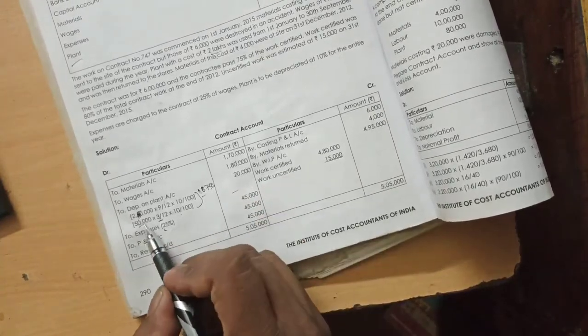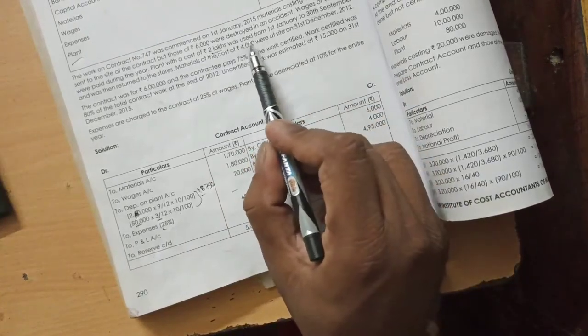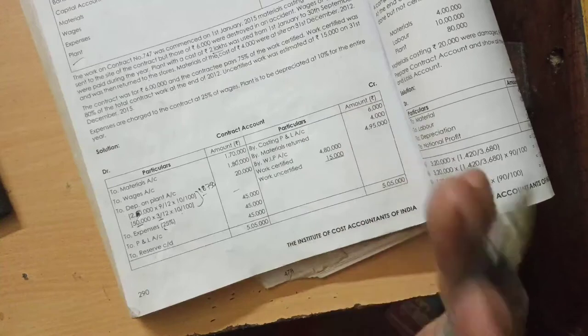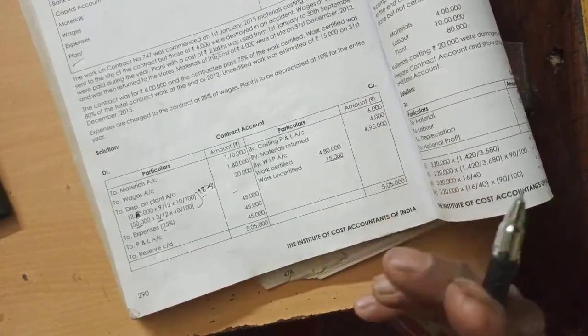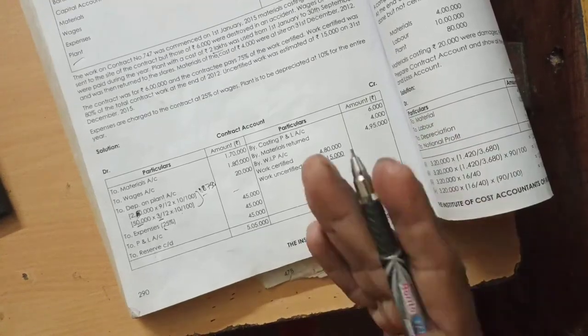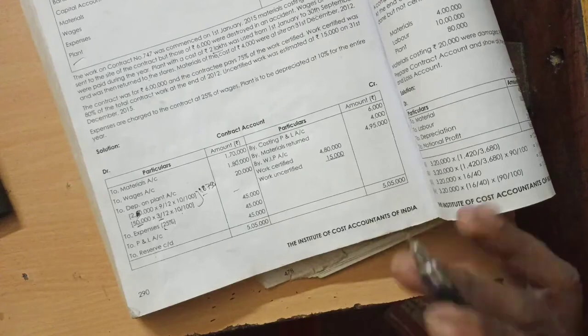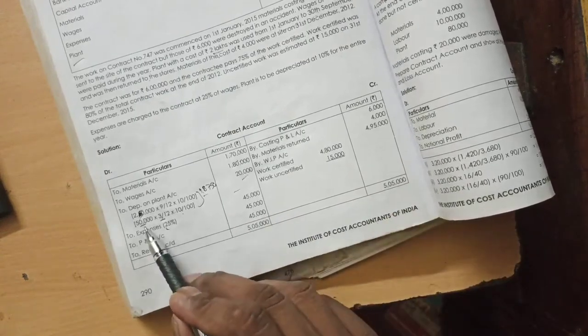Next, 50,000 remaining. The 2 lakhs worth of cost of plant was used until 30th September, then returned to stores and used again. In the meantime, we need to calculate depreciation.